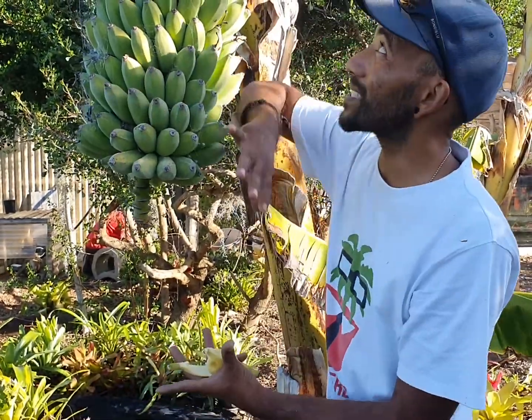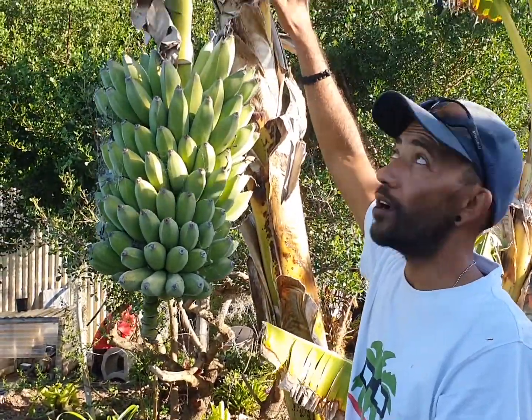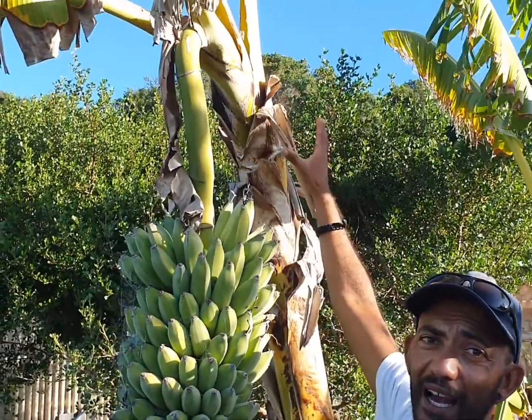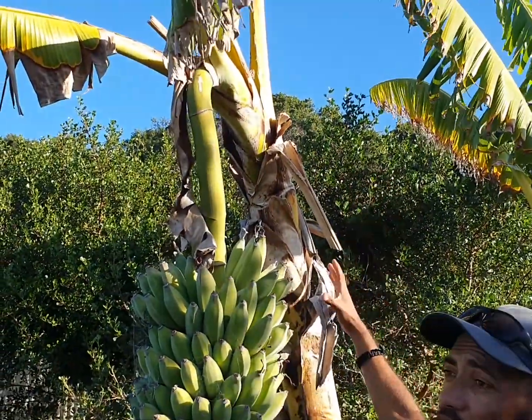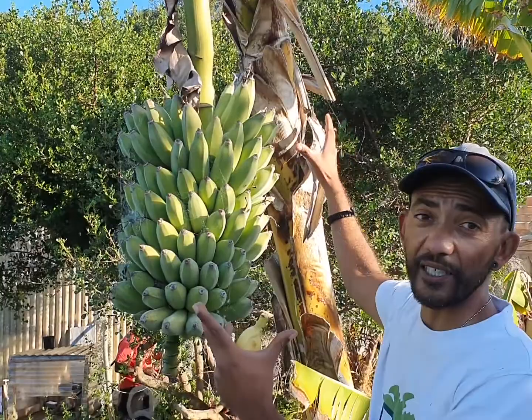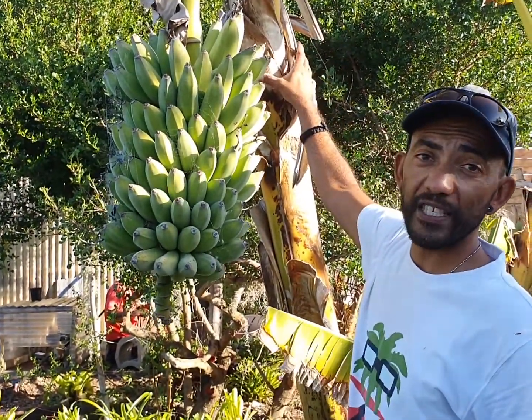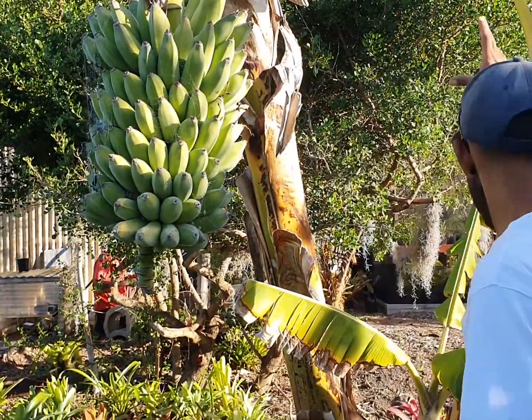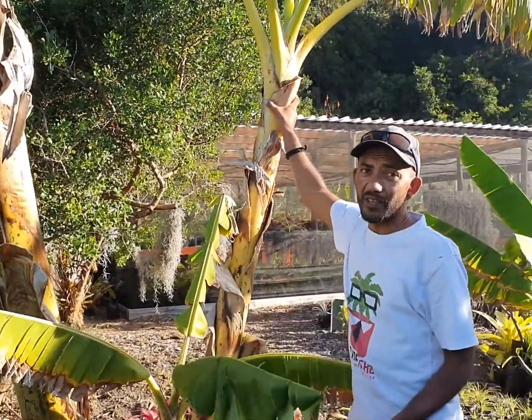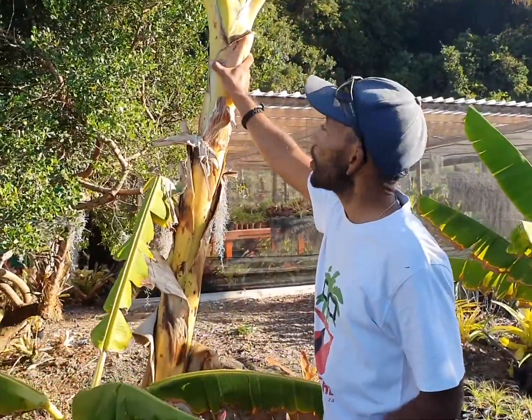And then that causes this entire pseudostem with the true stem to die for this particular sucker. It will then be replaced by a follower, which would be this one here. This is the follower.